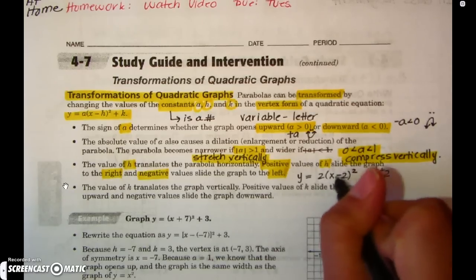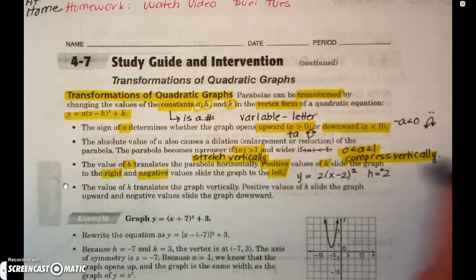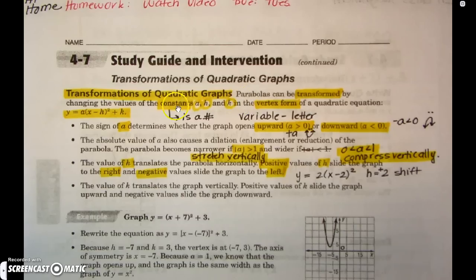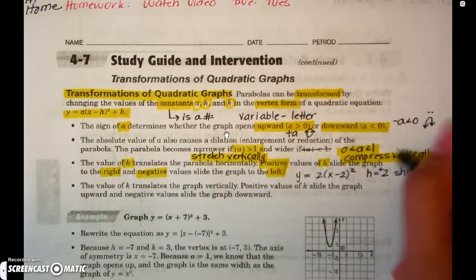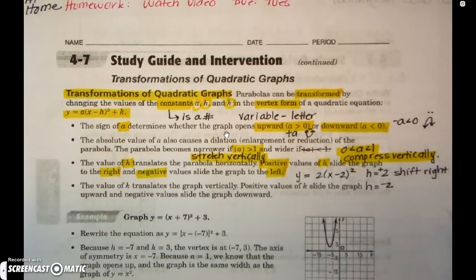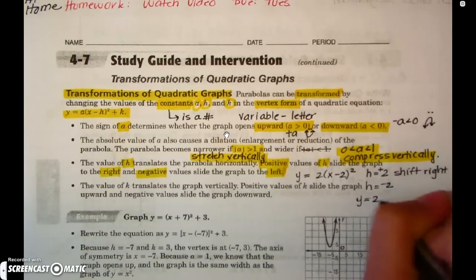But what you see is x minus 2. So you know that you're going to shift to the right, shift right 2 units.